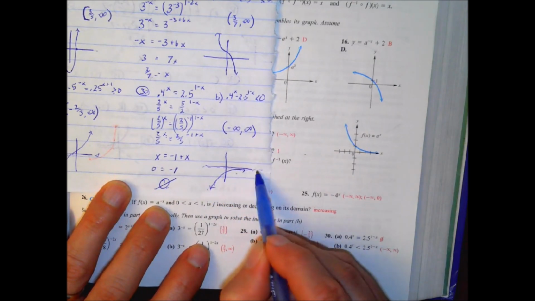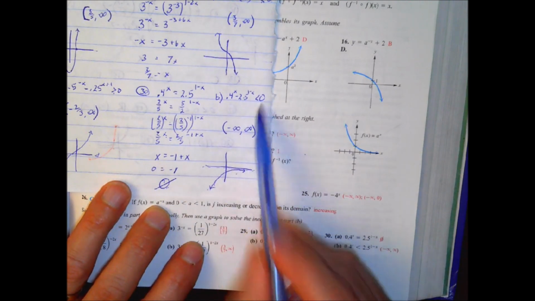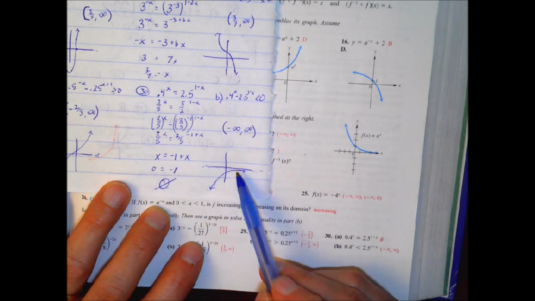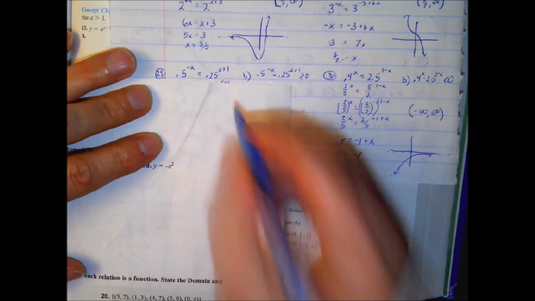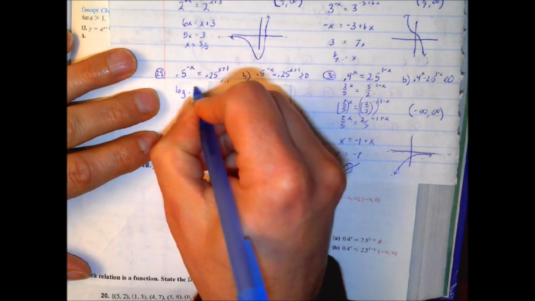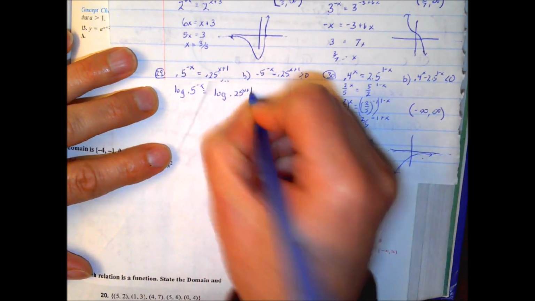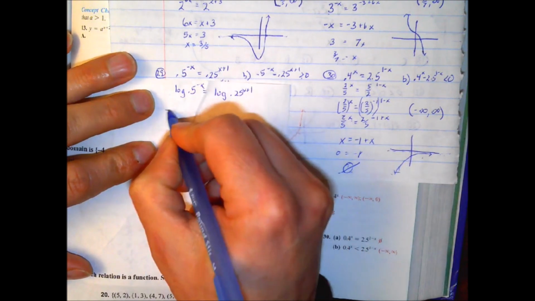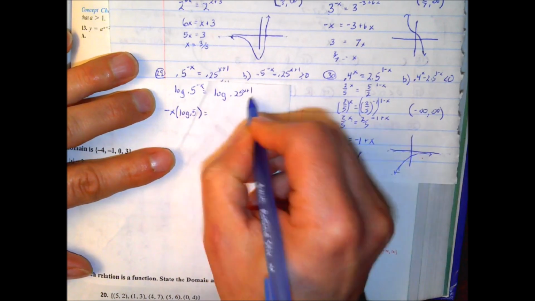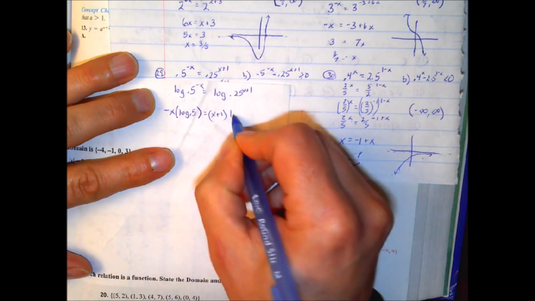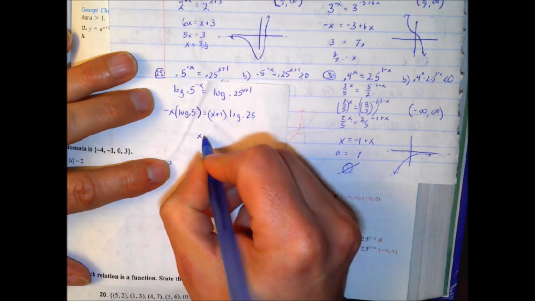Now, also, with all these 4 problems, you could use the log function. So for example, if you took this one, you could say the log of 0.4 to the x is equal to the log of 2.5. With these last 4 problems, you could have also used the log idea. So we can say log of 0.5 to the negative x is equal to log of 0.25 to the x plus 1. Use the power rule, so negative x log of 0.5 equals x plus 1 times log of 0.25. If I distribute that through, that's x times log of 0.25 plus log of 0.25.